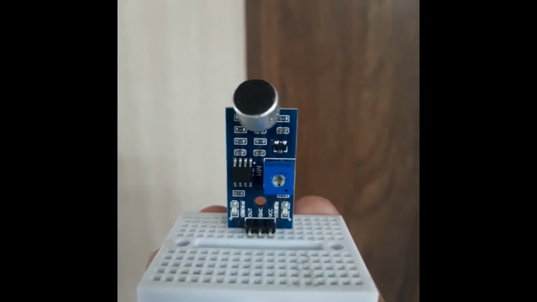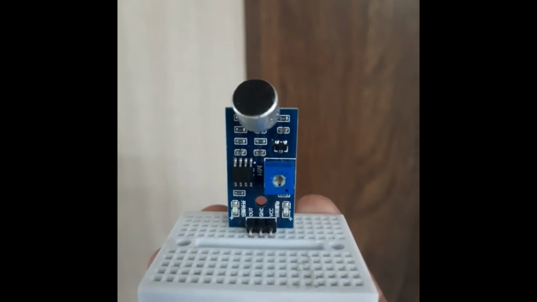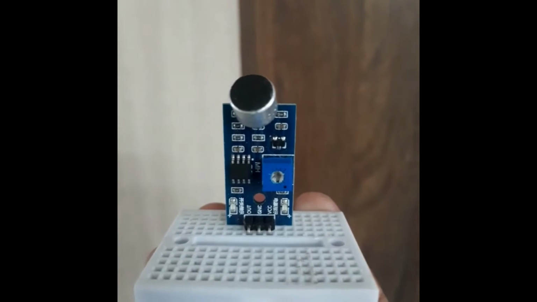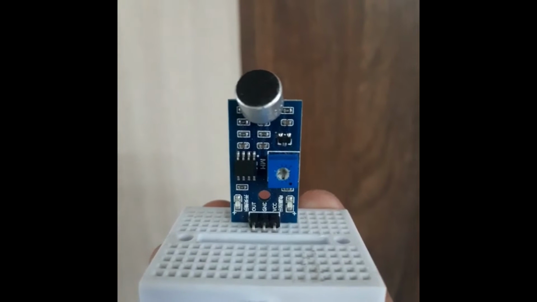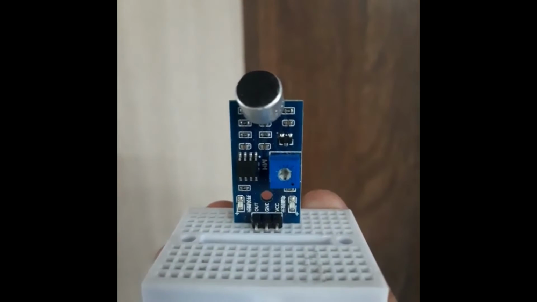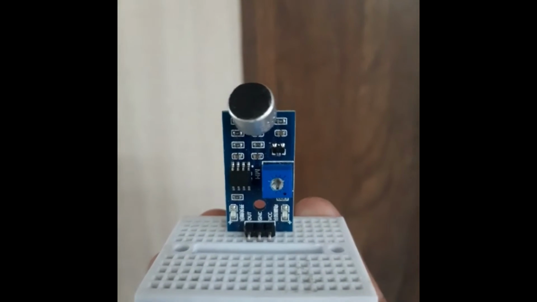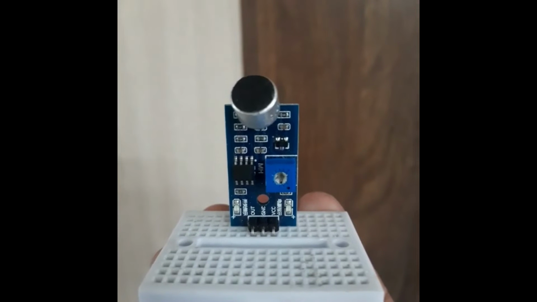Now that you know about the sound sensor, let's discuss its pins. It consists of 3 pins: VCC, ground and out. VCC pin is the power pin of the sound sensor. It should be connected to the 5 volt of Arduino. Ground pin is the negative pin of the sound sensor. It should be connected to the ground of Arduino Uno.